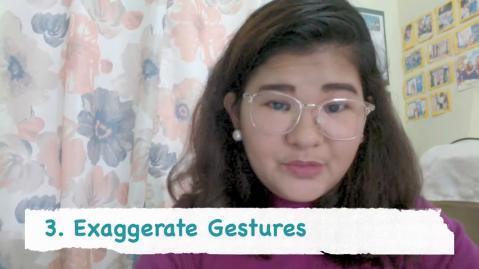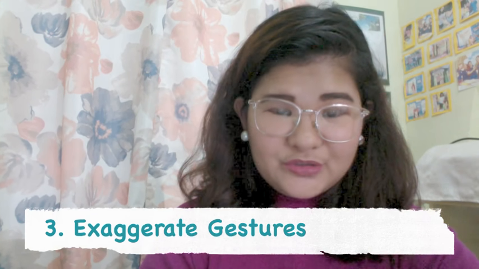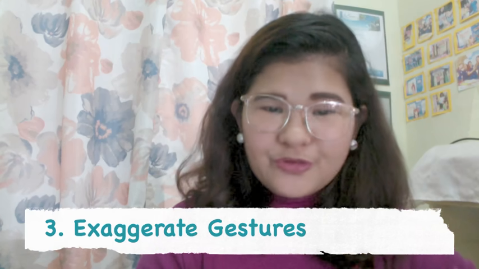And number 3, exaggerate your gestures. Use both your body and your voice when you're communicating. For example, extend your hand to point when you say look, ganun, look at the bird, look at the sky. Exaggerate and nod your head when you say yes, yes, that's a car, yes, that's a train. Why? Kasi when you use gestures that are easy for your child to imitate, then it helps them to communicate.